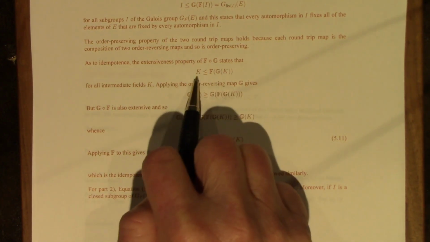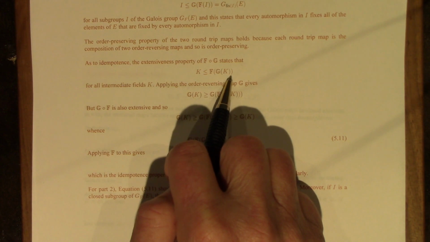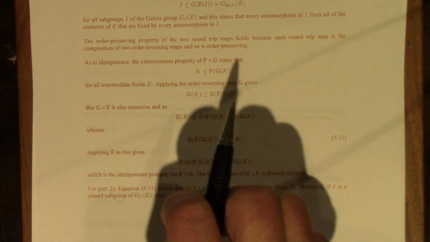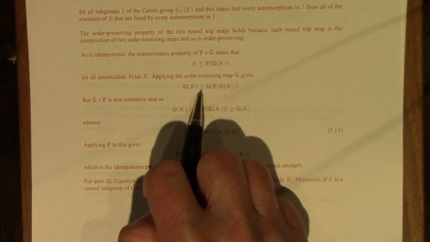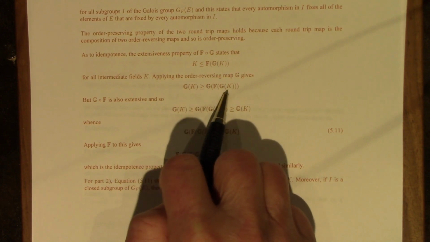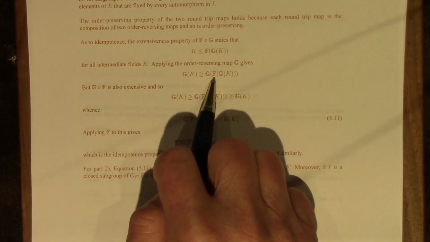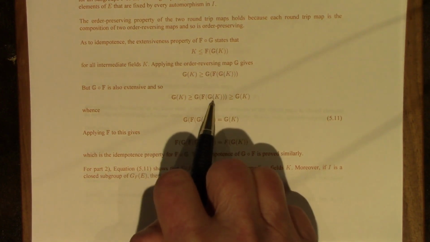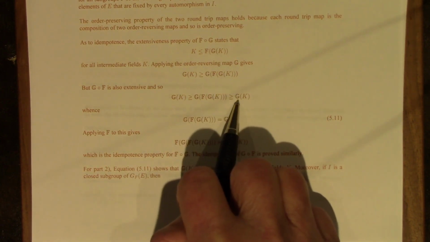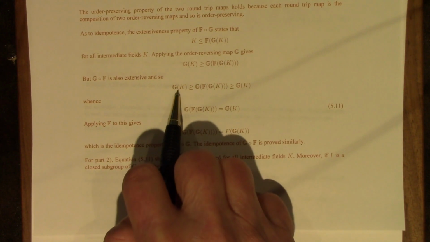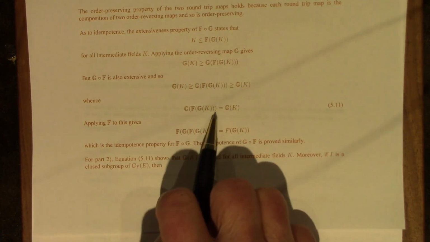You apply FG to K, it may get bigger. If we apply the order reversing map G, we have this, but GF here is also extensive, so GFGK is bigger than or equal to GK. We have GK on both ends, so we have equality.